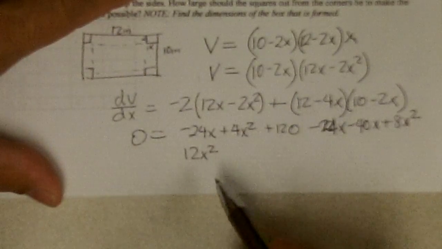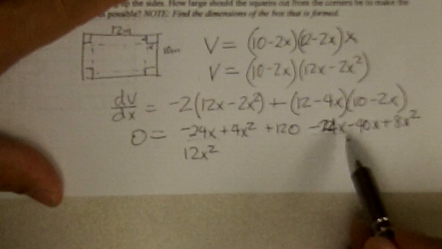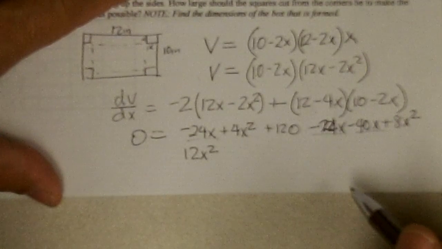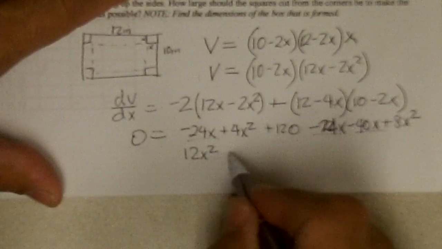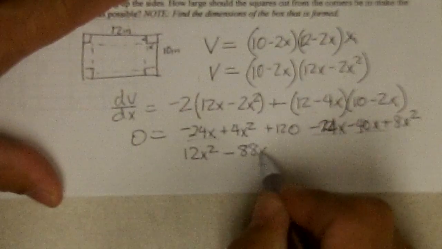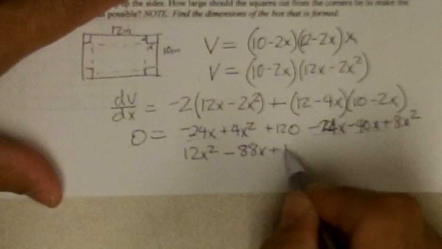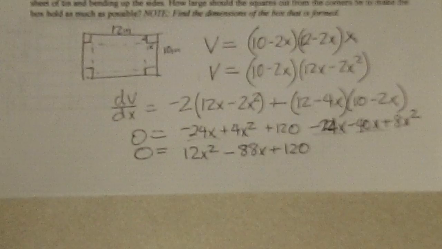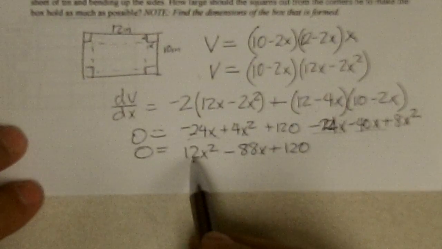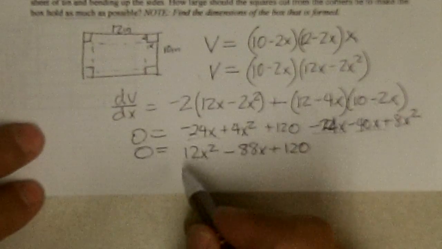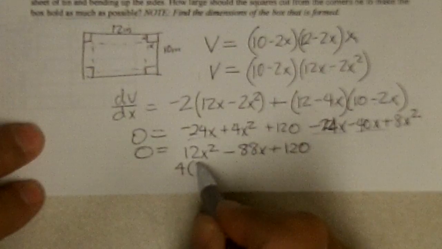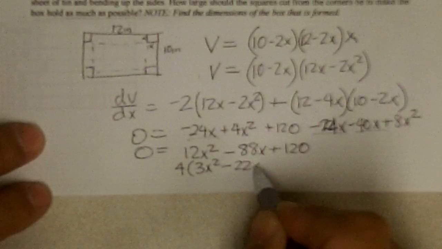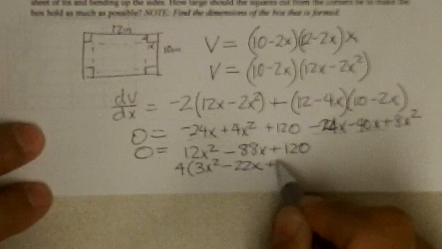So I have 12x squared, minus 24 minus 24 minus 40, that's 88, minus 88x plus 120, and so let's see, I believe at least 4 would come out of this. 3x squared minus 22x plus 30.